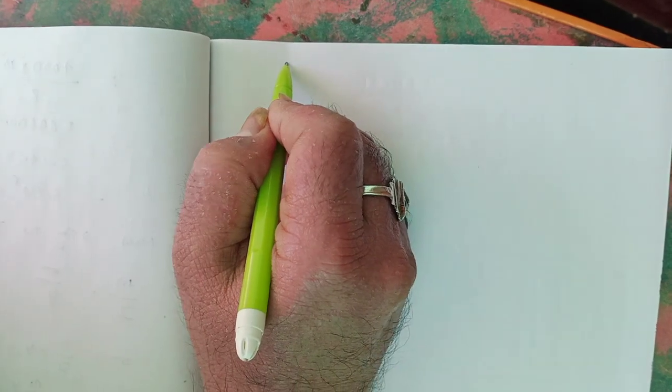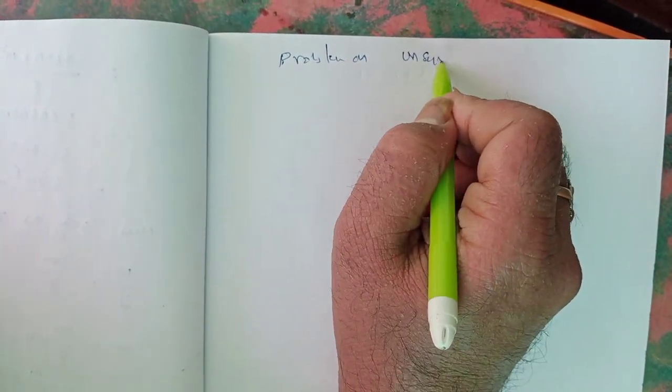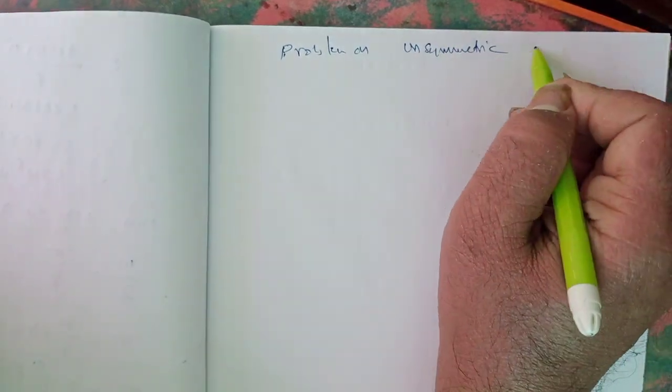Now we can see a problem on an unsymmetric section.